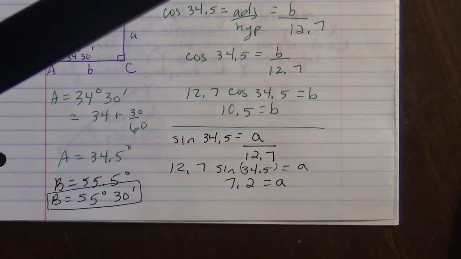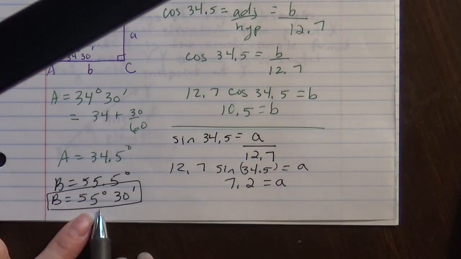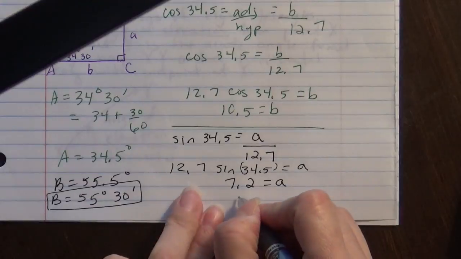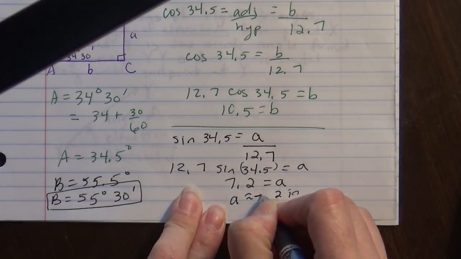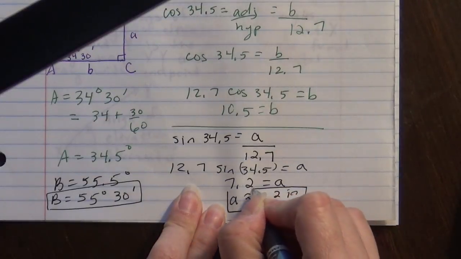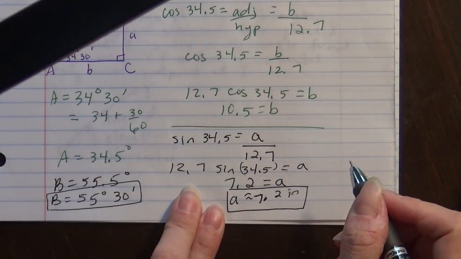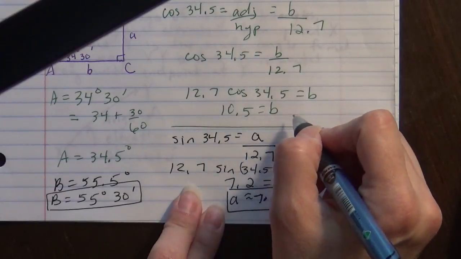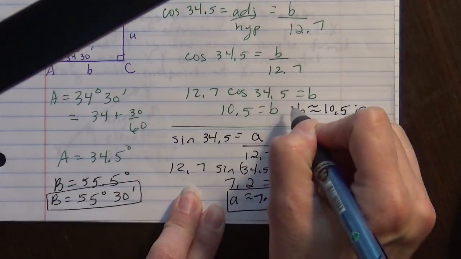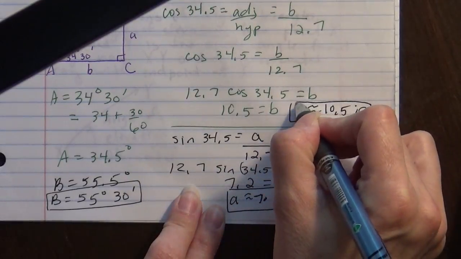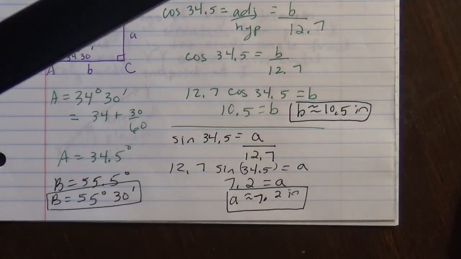Alright, so finishing up, we've done the work, we're just giving our answers now. We found that angle B is 55 degrees, 30 minutes. Side a was approximately 7.2 inches. And side b was 10.5 inches. Okay, so we now have all the angles and all of the sides. Let's look at example 2.